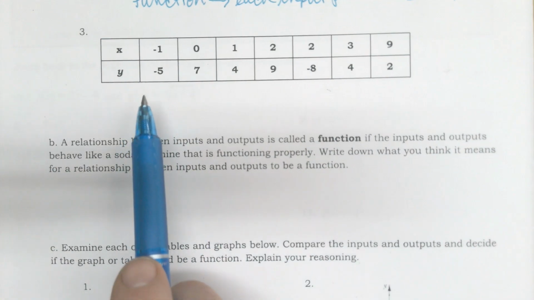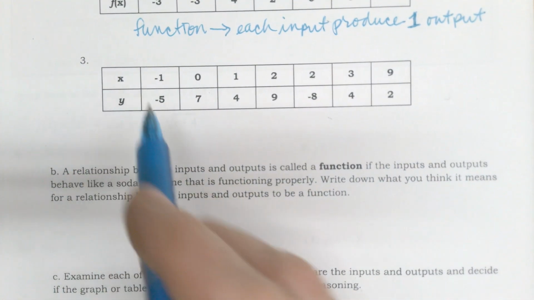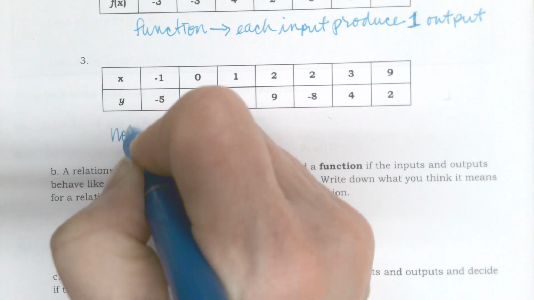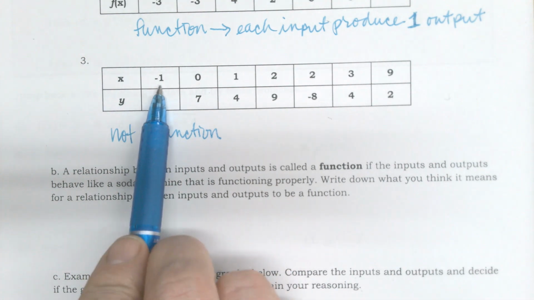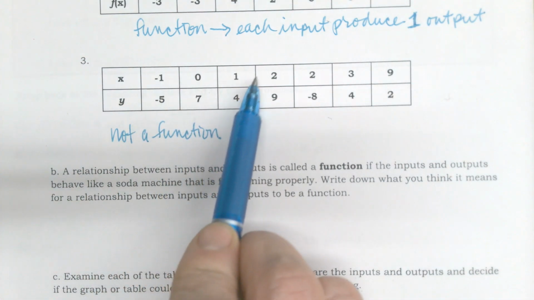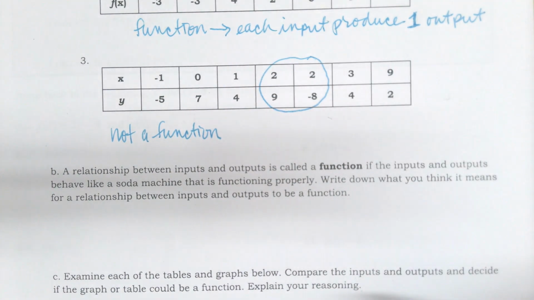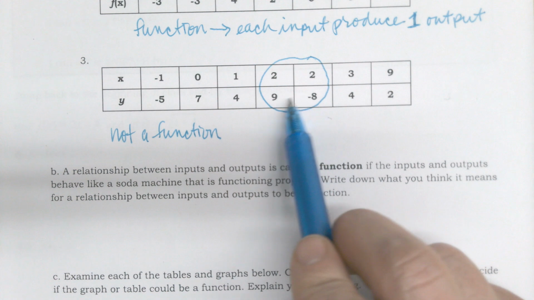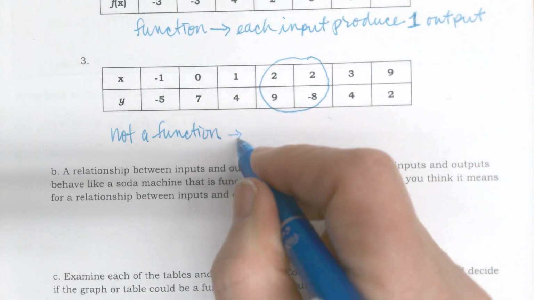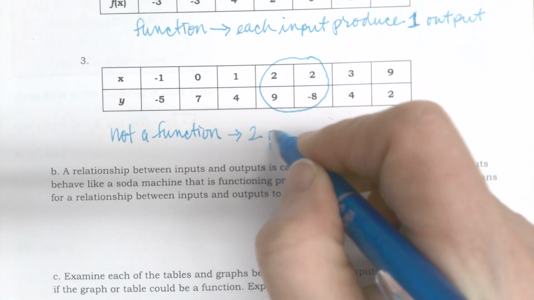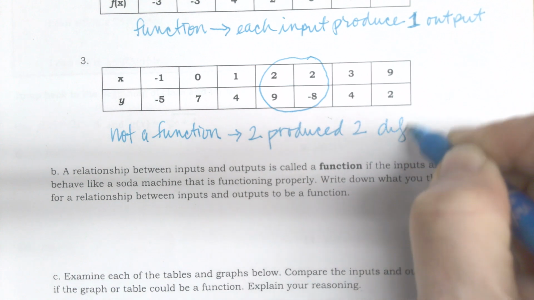So when we look at a non-functioning situation, this is not a function. And again, everything looks pretty good until I get to 2. And this is where we fail. It's not a function because 2 produced 2 different outputs.